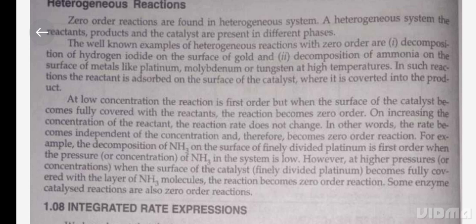For example, the decomposition of NH3 on the surface of finely divided platinum is first order when the concentration of NH3 in the system is low. However, at high temperature and high pressure, when the surface of the catalyst becomes fully covered with a layer of NH3 molecules, the reaction becomes a zero order reaction. Some enzyme catalyzed reactions are also zero order reactions.